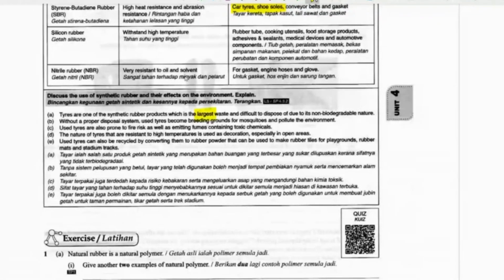Without a proper disposal system, used tires become breeding grounds for mosquitoes and pollute the environment. Used tires are also prone to fire risk as well as emitting fumes containing toxic chemicals.